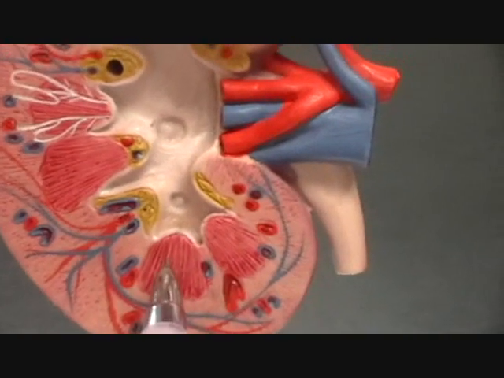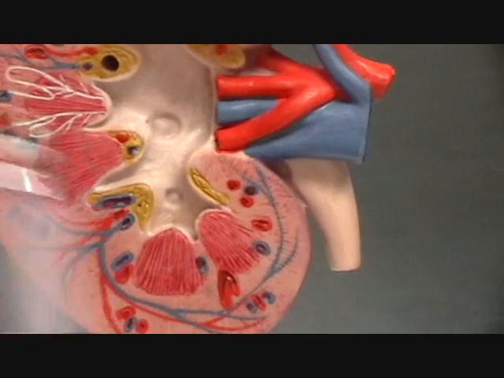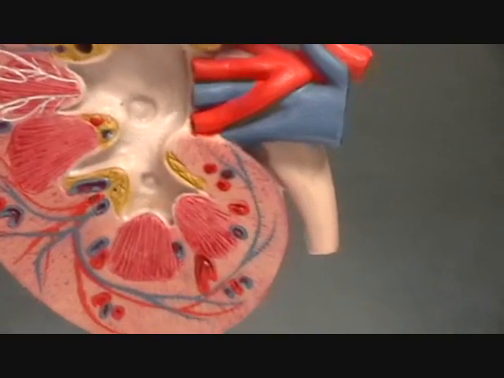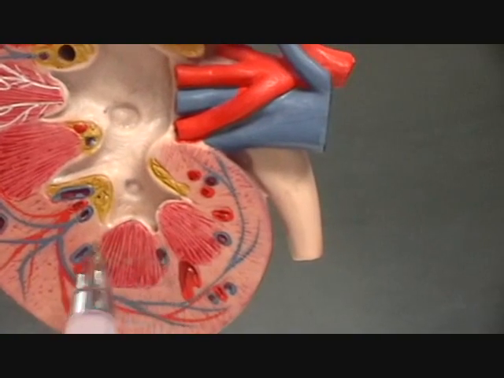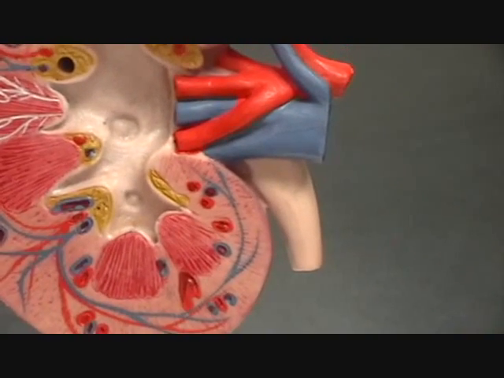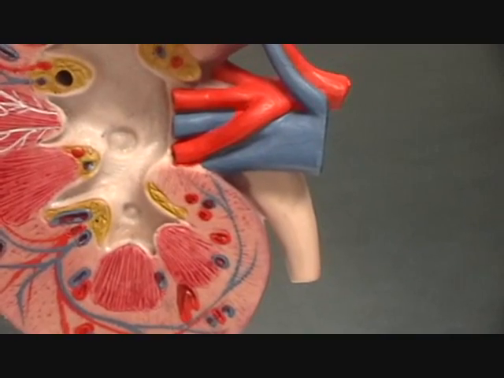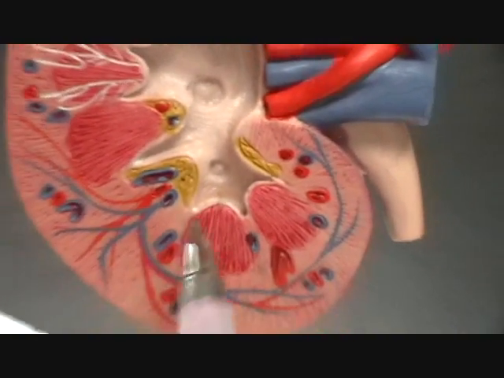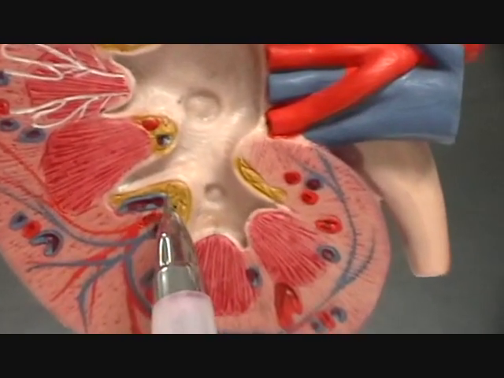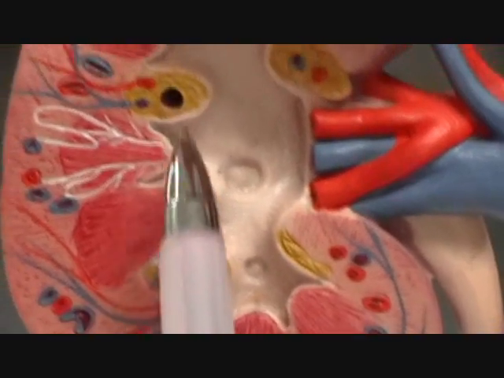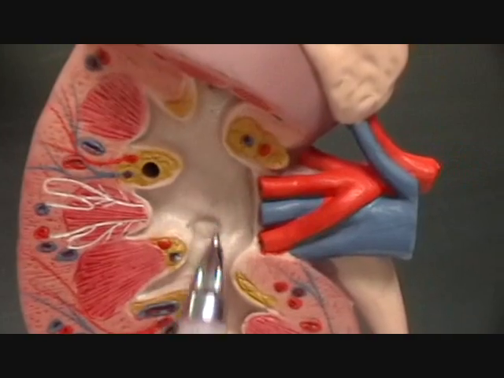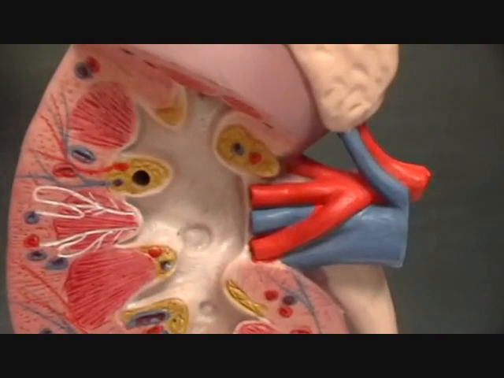These red thumbprints. Renal column, which is the portion in between the pyramids. Renal papilla, which is the very tip of the pyramids. Renal sinus, yellow portion. The renal pelvis is this open area.